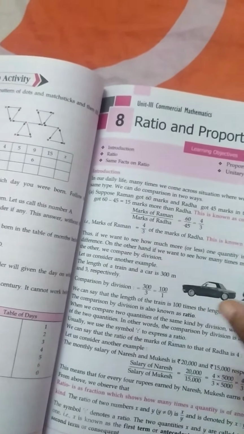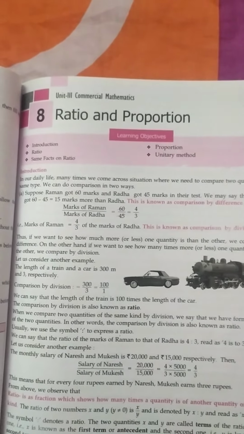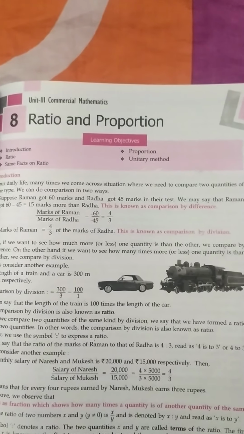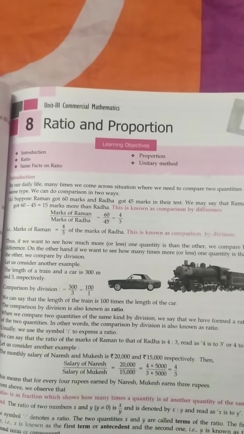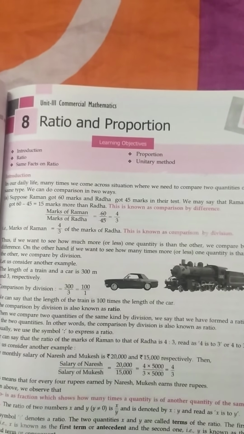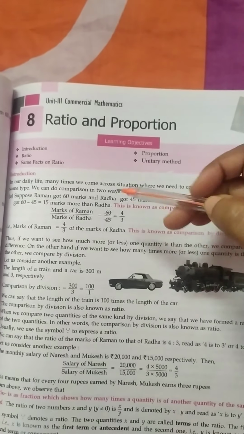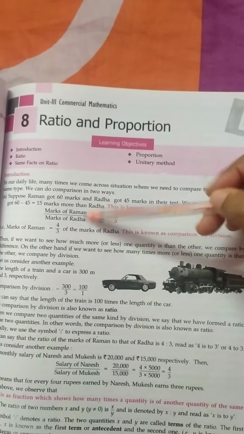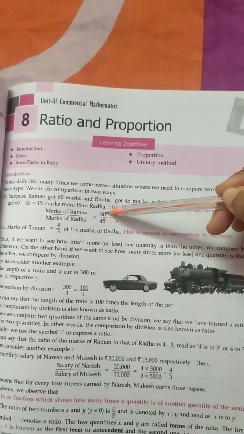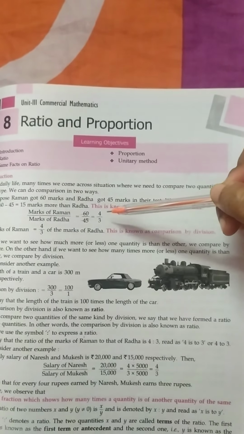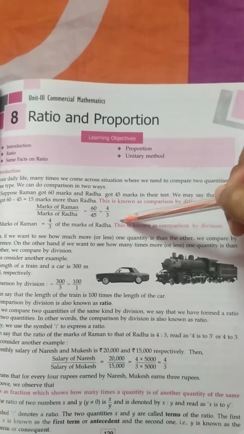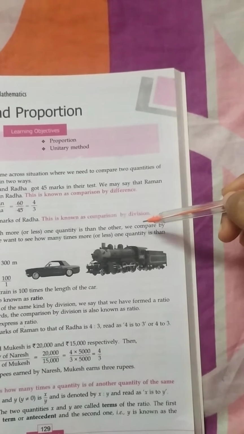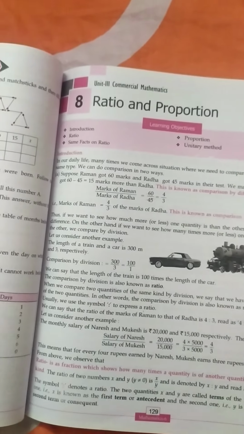You can see in our daily life many times we come across situations where we need to compare two quantities of the same type. We can do comparison in two ways. For example, the marks of Raman and the marks of Radha, which are 60 and 45. The difference is 15, and the ratio is 4 by 3. This is known as comparison by division.